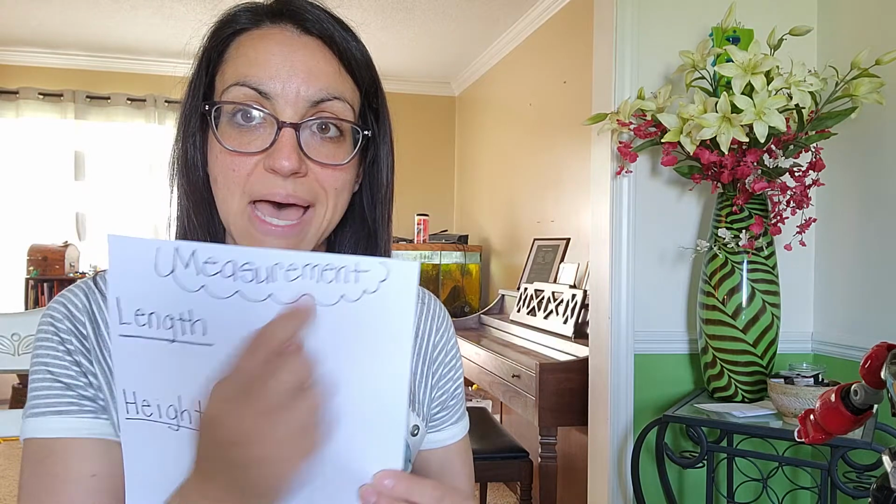Today we get to start something new. We've done our 2D shapes and our 3D shapes. Today we get to talk about learning about measurement. So before we get started, I want you to turn and tell somebody in your house, what do you know about measurement?